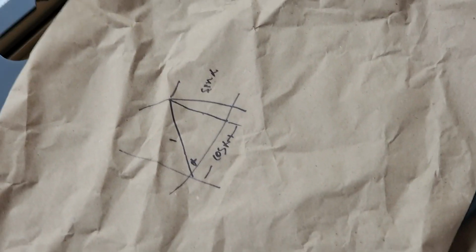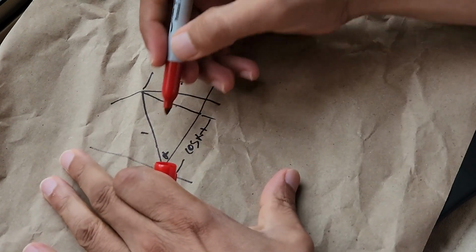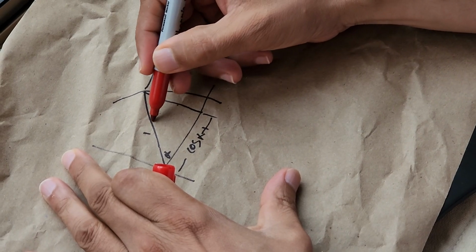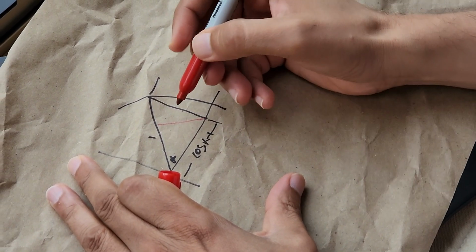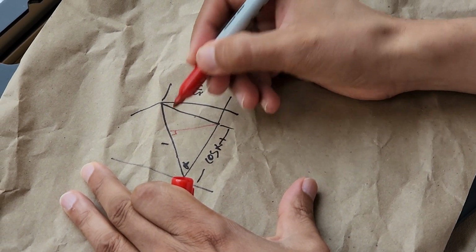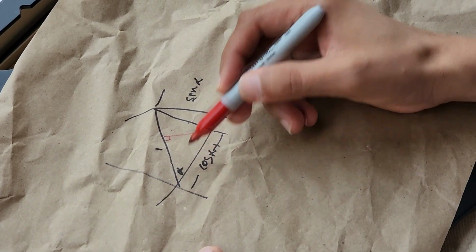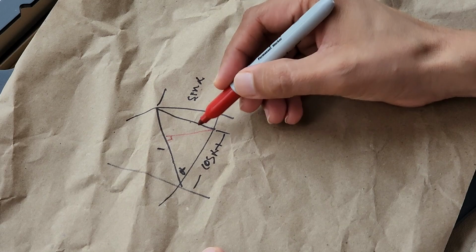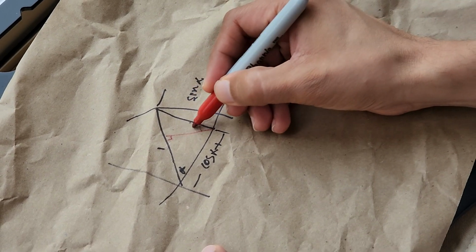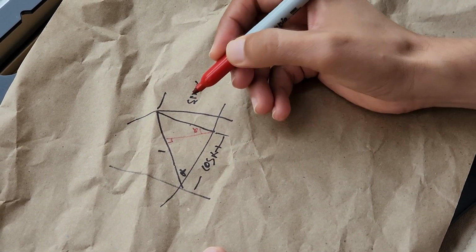Now if we draw this perpendicular, we can see this angle is alpha, so this angle is 90 minus alpha, and this is also going to be alpha.